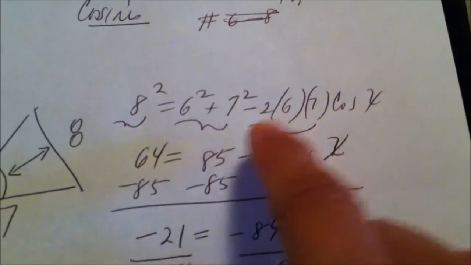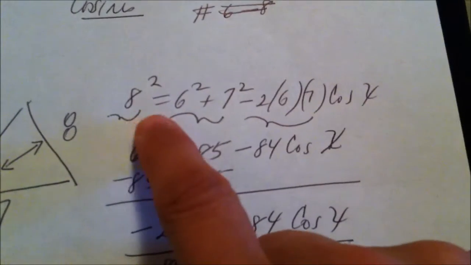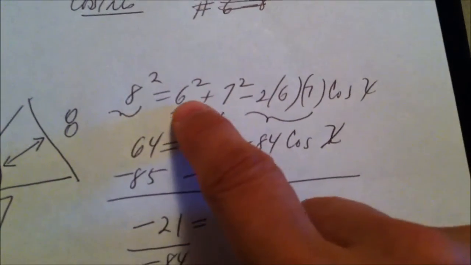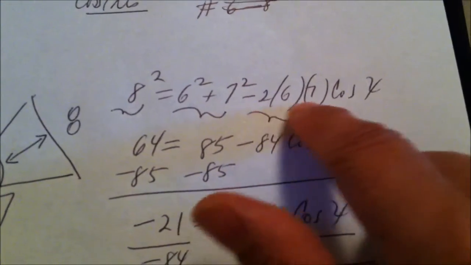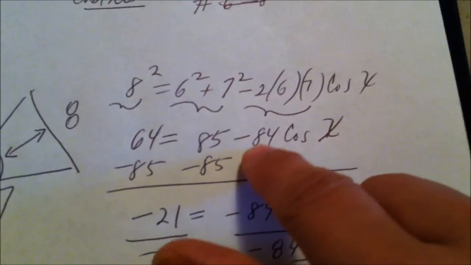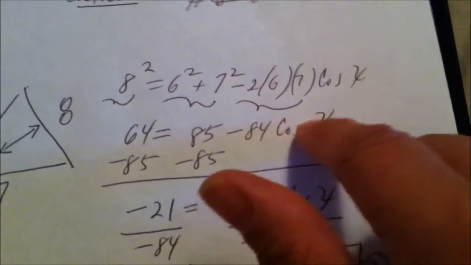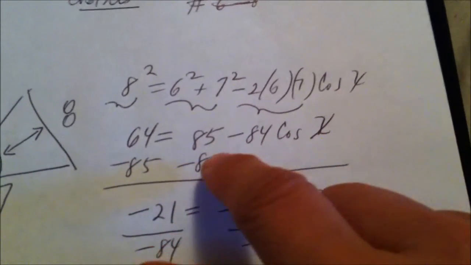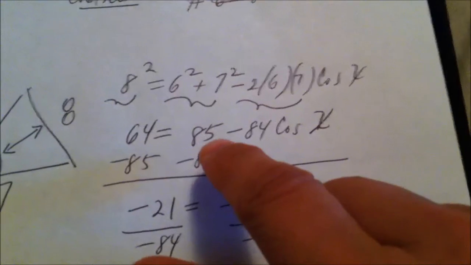Now, most of you are doing this right, but some of you are still not performing the proper order of operations. You could square the 8, square this and add it up. Put this in the calculator in one shot. Do not put it in pieces. And the cosine x is attached to that negative 84 with multiplication. You cannot combine these. Just like you can't combine 85 minus 84x, you can't combine 85 minus 84 cosine x.